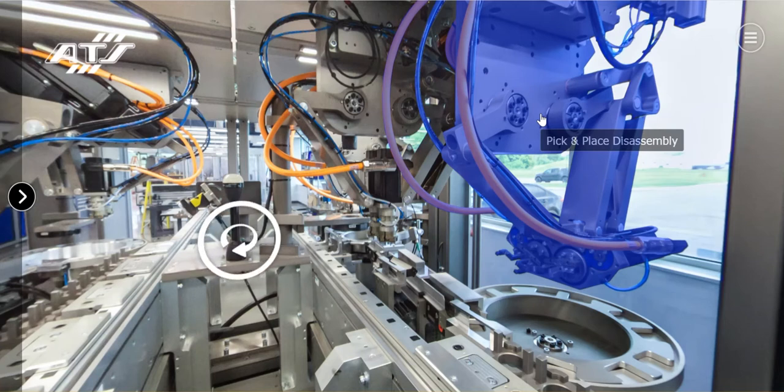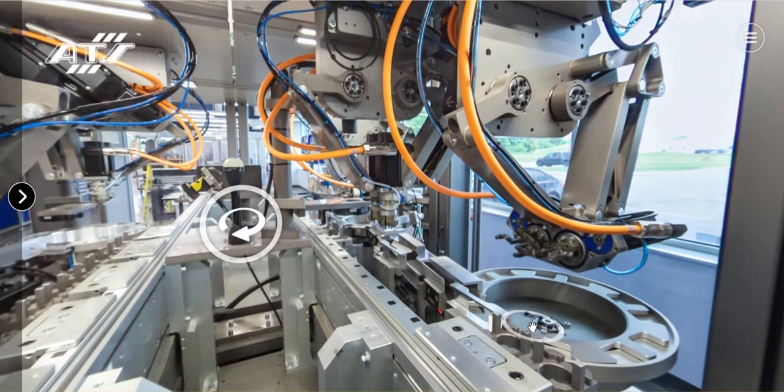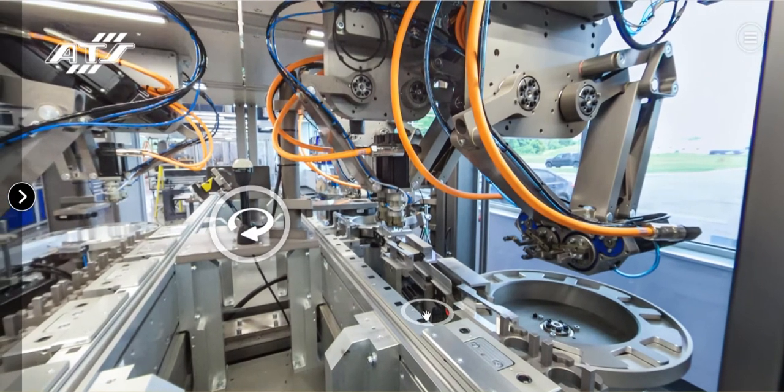So it led to the development of this Symphoni robot, which is designed essentially for moving parts from the output of a disk to a pallet.